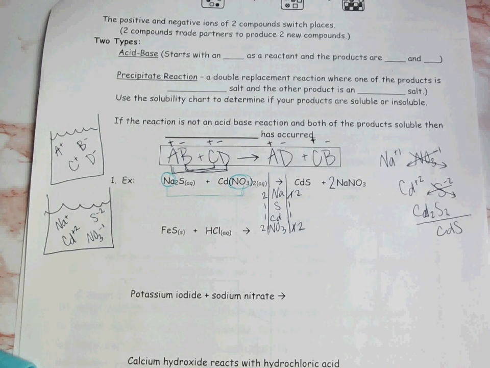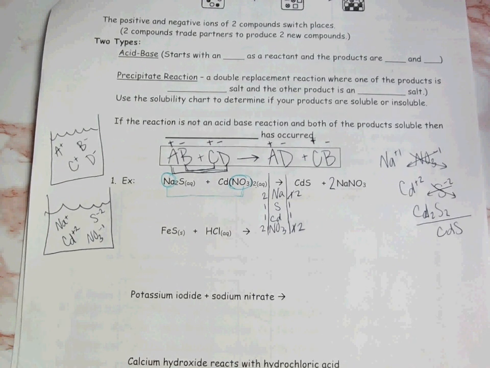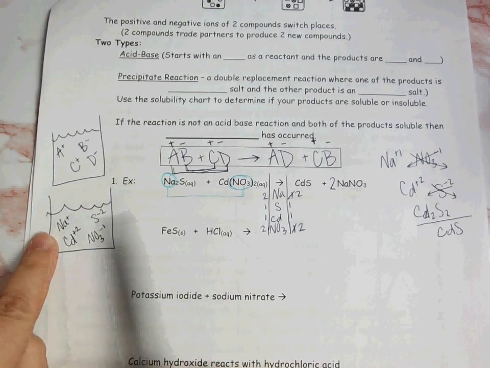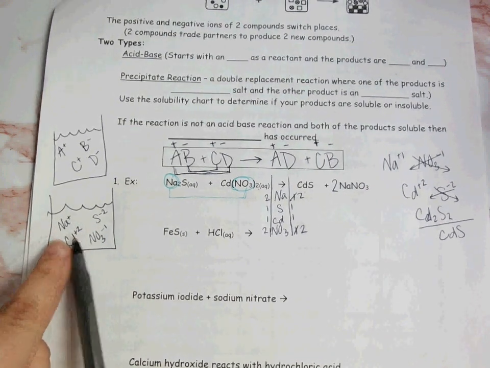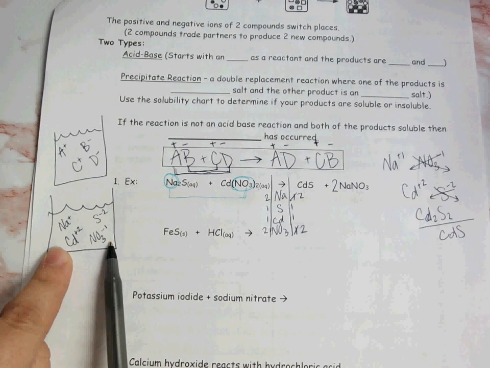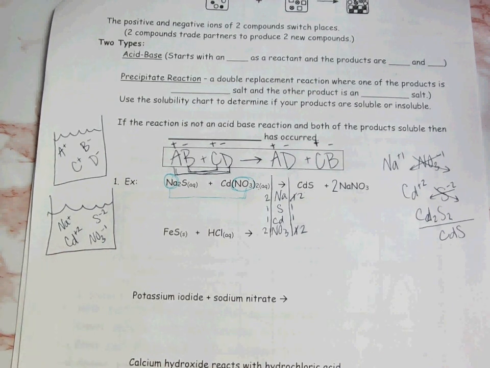Yes? Yes. Okay, so are you asking, like, they're randomly bumping into each other, so at the end, could I still have cadmium bonded to nitrate? Is that what you're asking? Yes, and you often will.